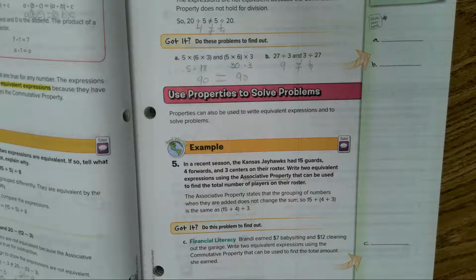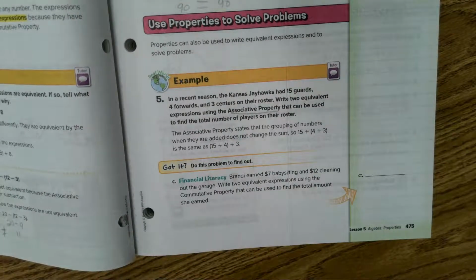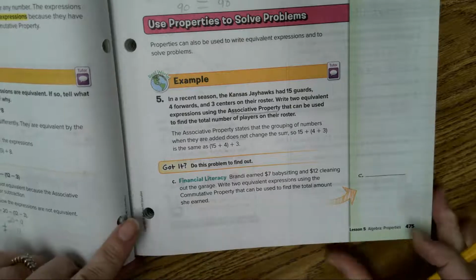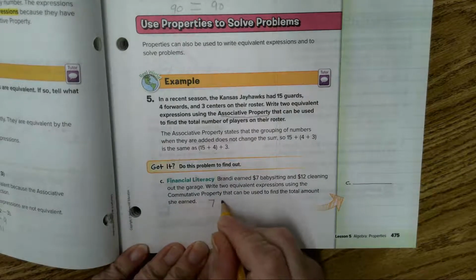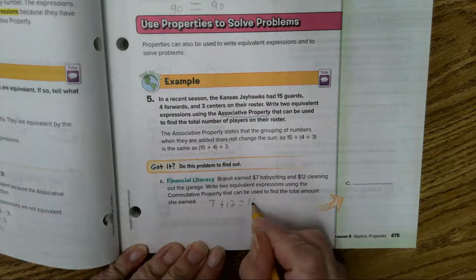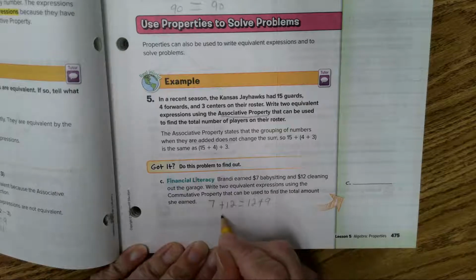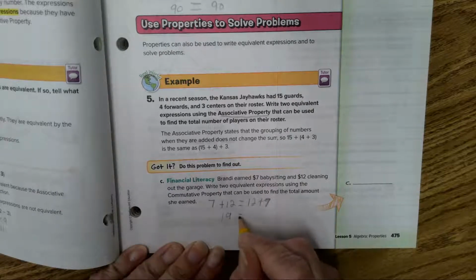Now, let's go on, and I would like for you to do letter C. Write 2 equivalent expressions here using the commutative property that can be used to find the total amount she earned. Well, in this problem, you are going to have 7 plus 12 will give you the same answer as 12 plus 7. They both will give you the answer 19.